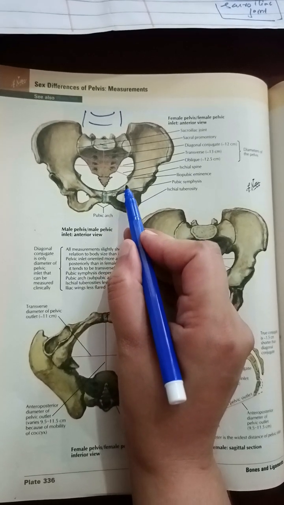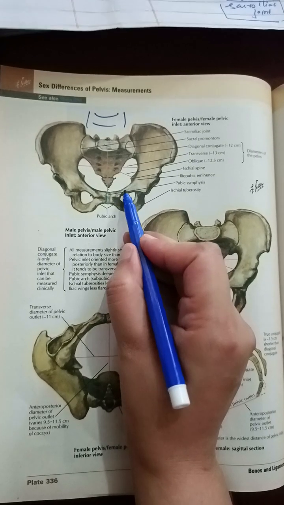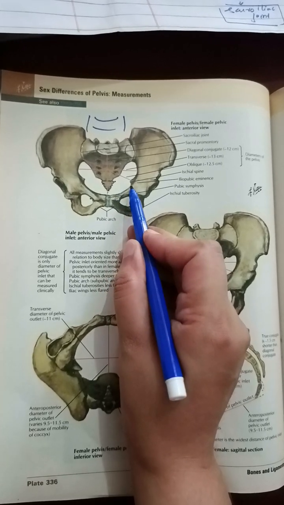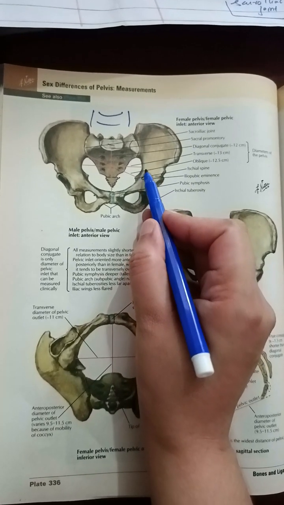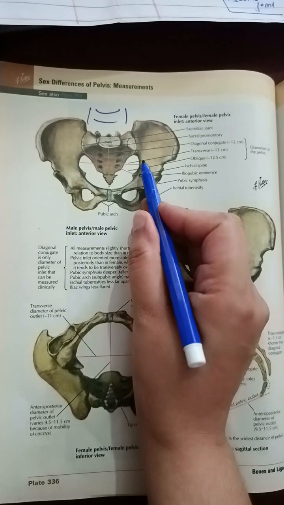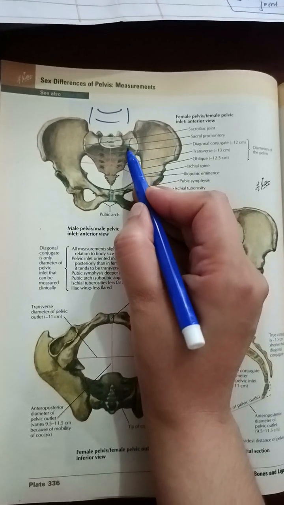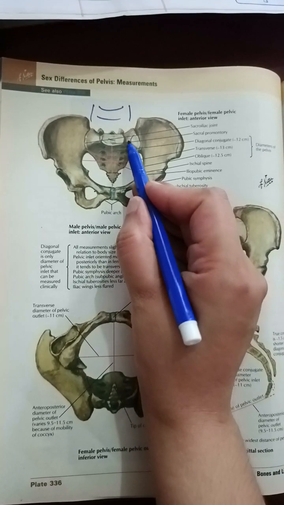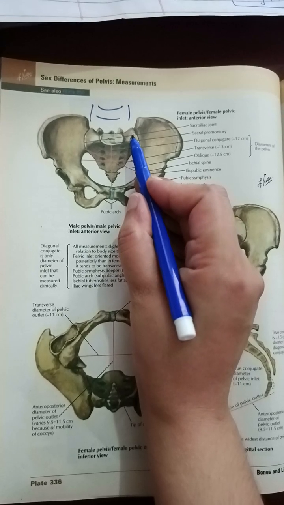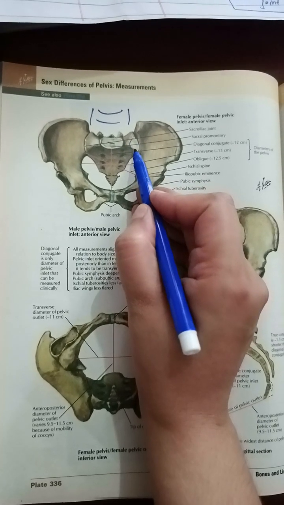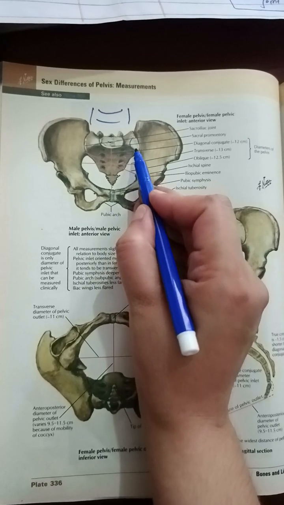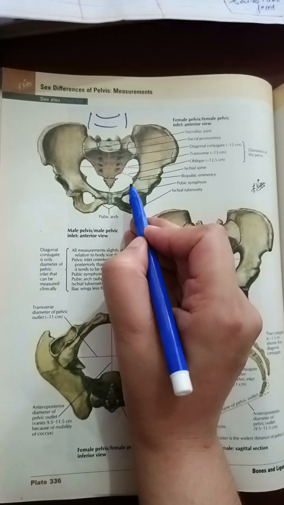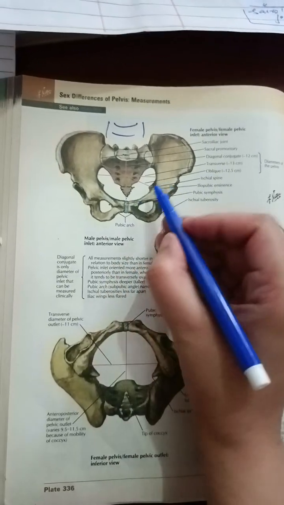From the pubic tubercle there is a straight line going posteriorly and upward, and this line is called the iliopectineal line. This line continues with another line called the arcuate line, and the arcuate line then continues with the upper margin of the sacral ala. This is the ala or wing of the sacral bone, and the margin of this wing continues with the arcuate line, and the arcuate line continues with the iliopectineal line.